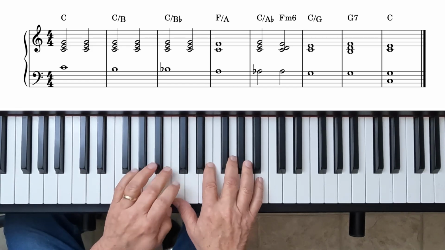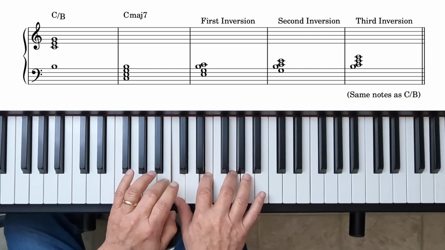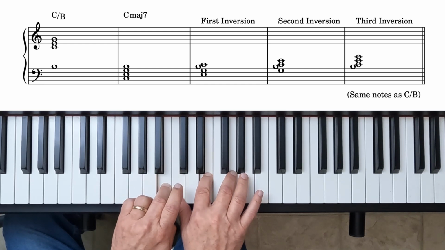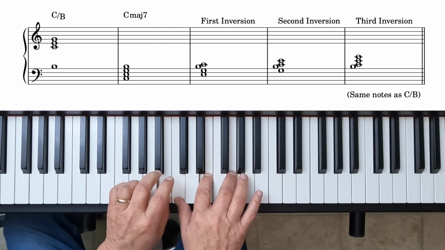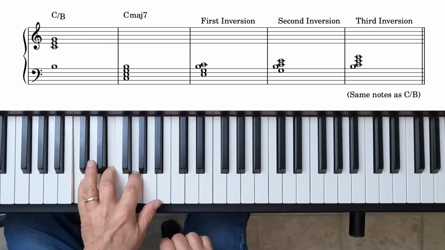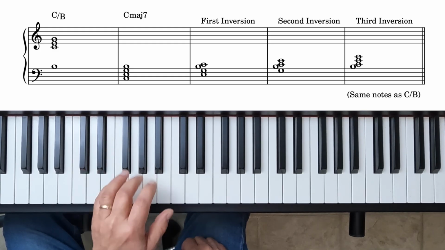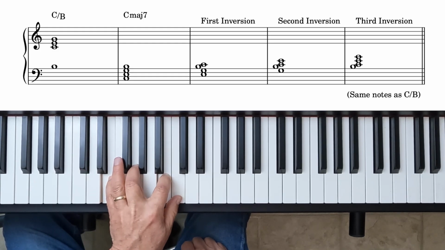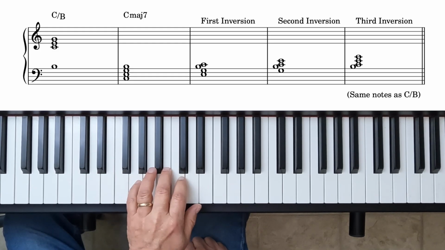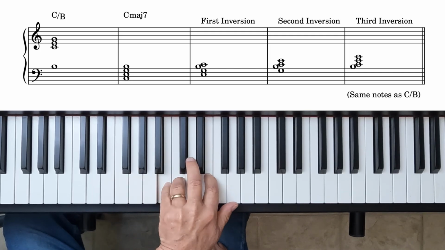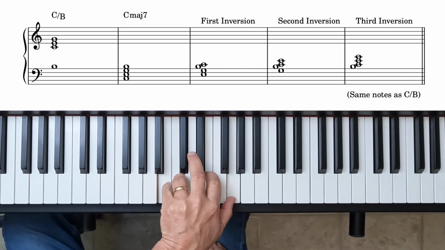Now, the interesting thing about C over B, this is actually identical with the third inversion of C major 7, which we'll get to later on. So there's C major 7 in root position, first inversion, second inversion, third inversion.